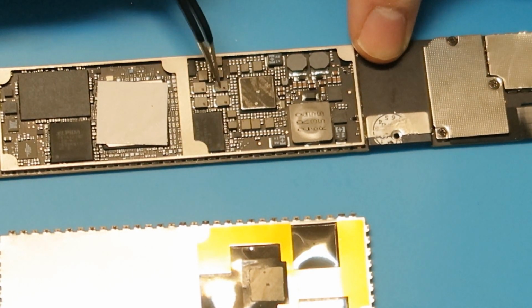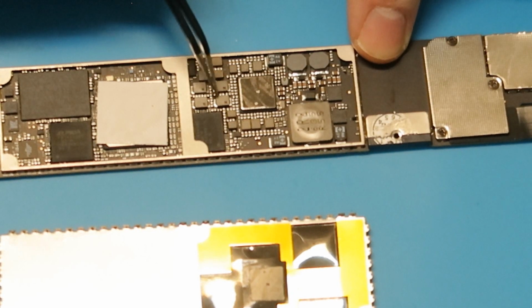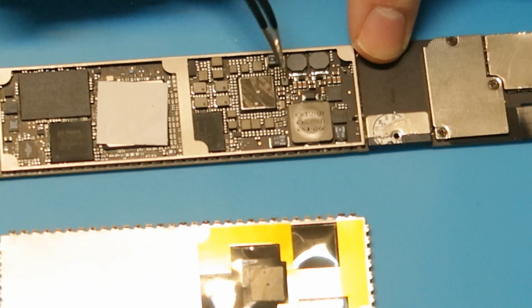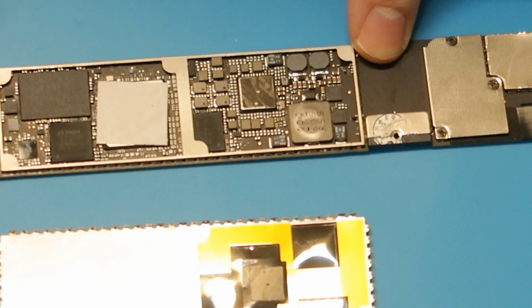All these are power coils, I guess. 1, 2, 3, 4, 5, many power coils, and this is probably one of the main chips also.